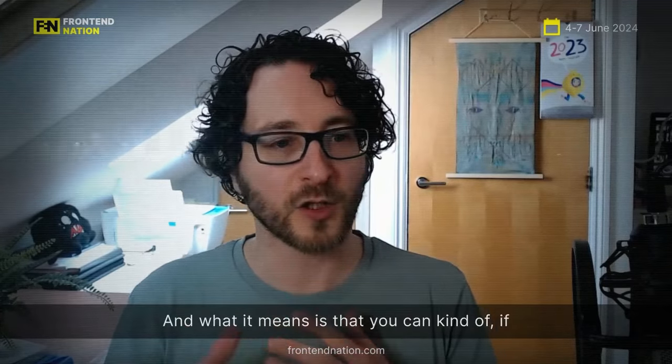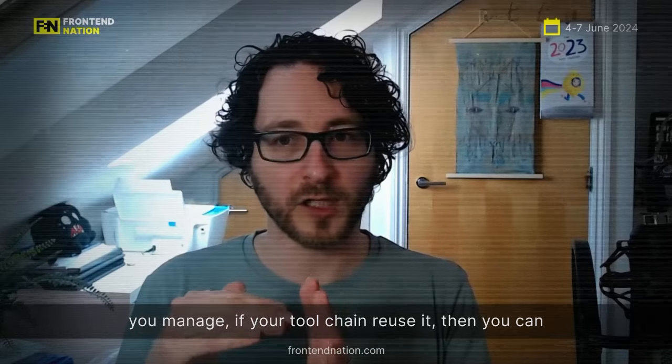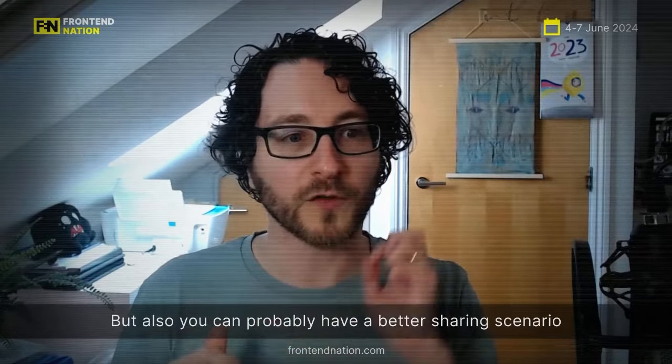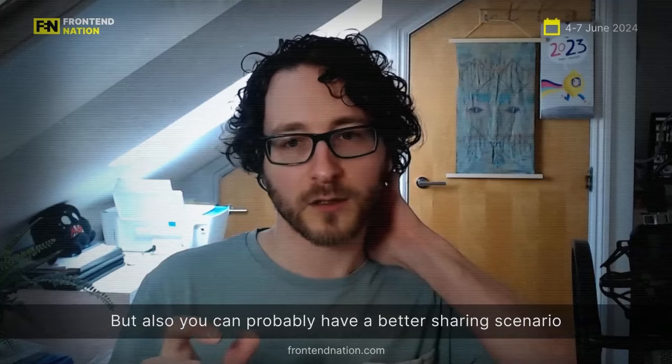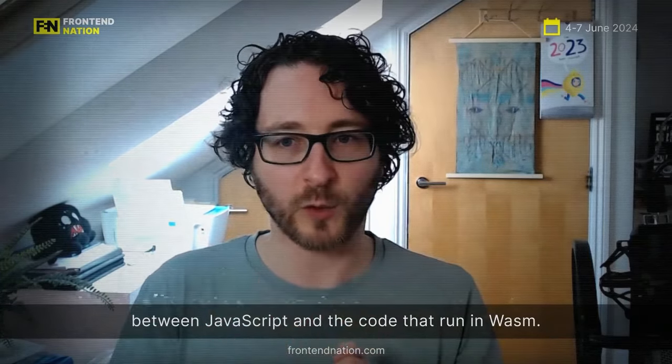And what it means is that if your toolchain reuses it, then you can reduce the size of your Wasm that you ship, but also you can probably have a better sharing scenario between JavaScript and the code that runs in Wasm.